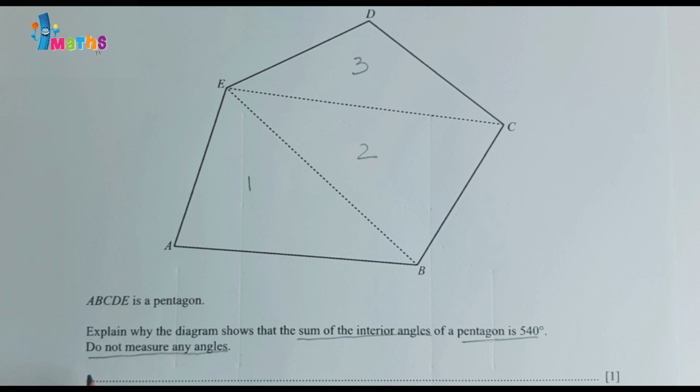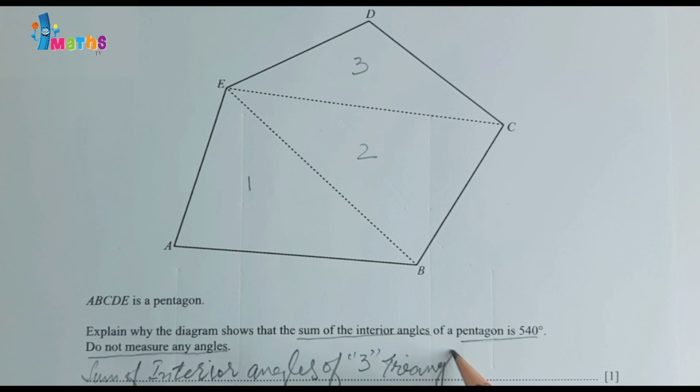So we will write the answer: sum of interior angles of 3 triangles is equal to 540.